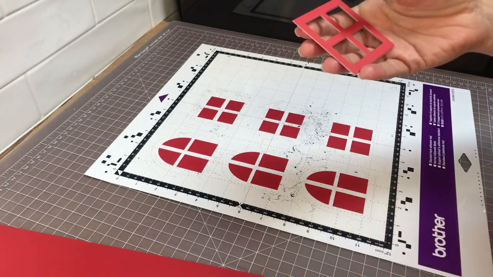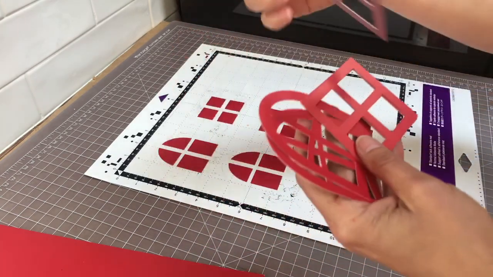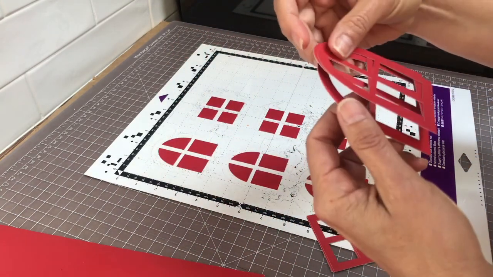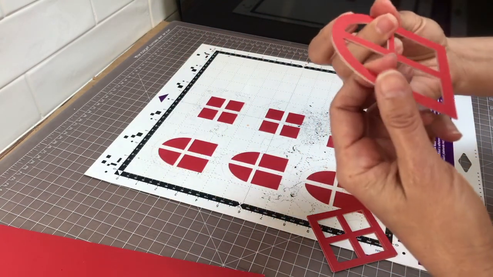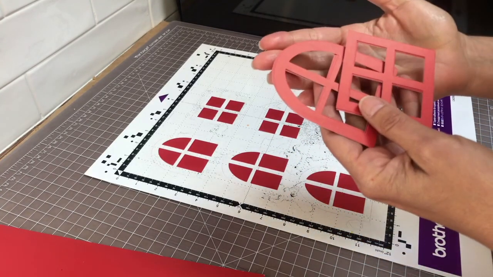Perfect windows. I hope you have enjoyed the video and you had fun, and just use the techniques I used and I taught you to make, to create other objects for your cards and your paper projects.